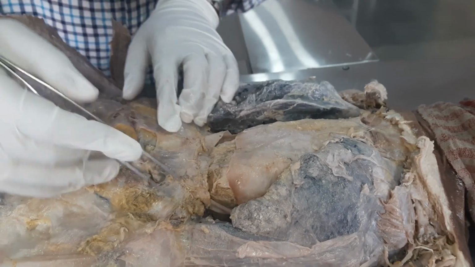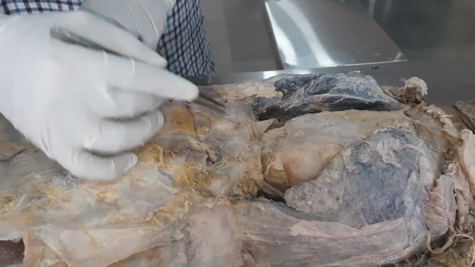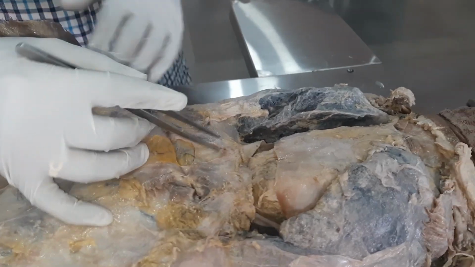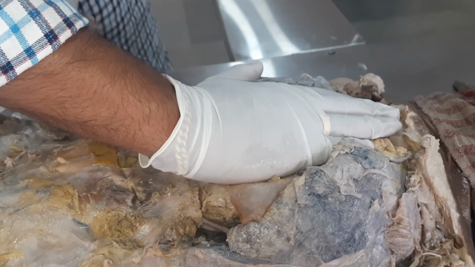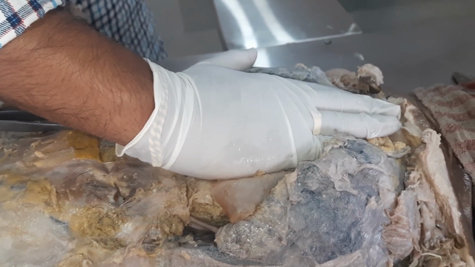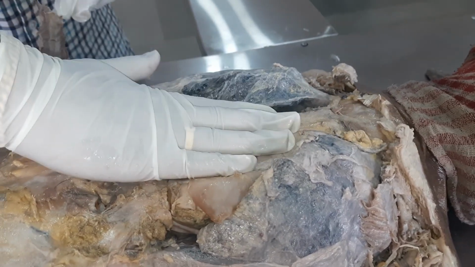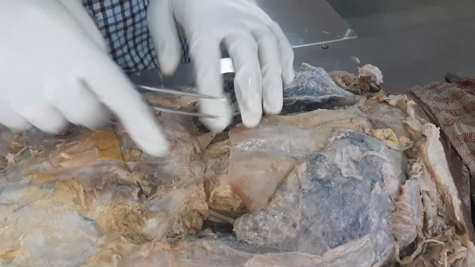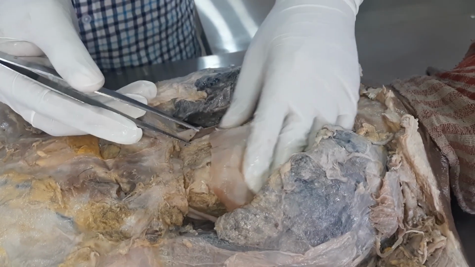And here, this area, this is the diaphragm, thoraco-abdominal diaphragm. Now the whole area here, this part, is called the mediastinum. So mediastinum is a septum that is between the two pleural cavities. So this is the mediastinum. And here you can see a structure, that is the pericardium.